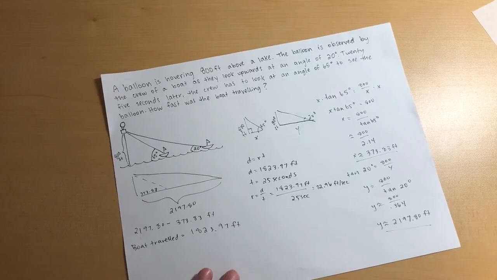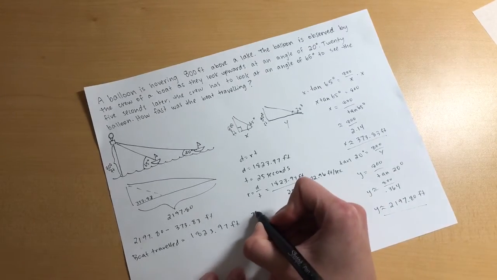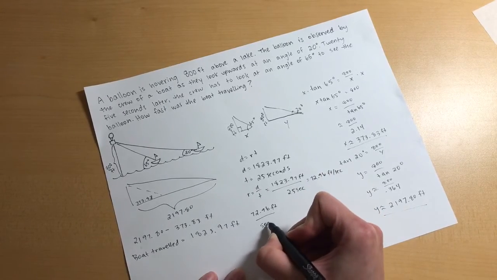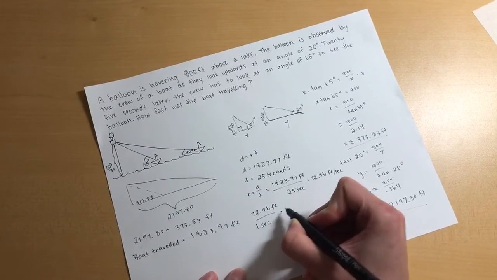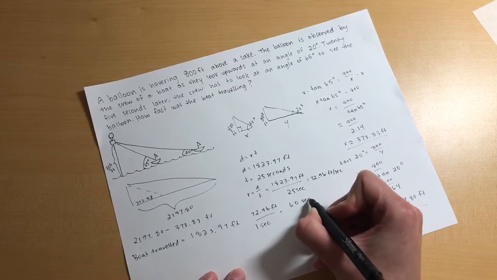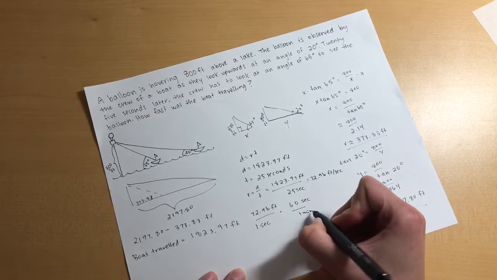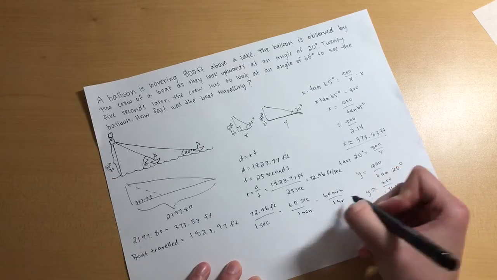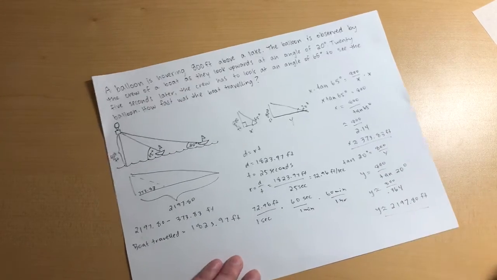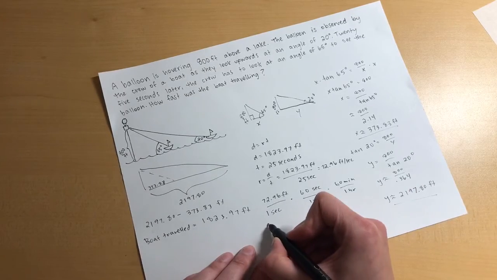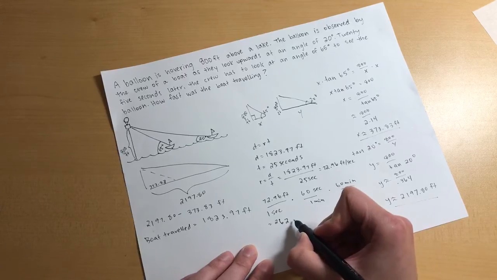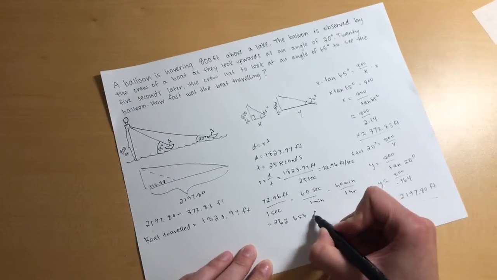But we want our speed in miles per hour. So using some unit multipliers, we want to convert it to hours. We'll get a speed of 262,656 feet per hour.